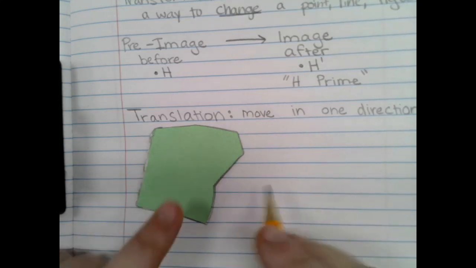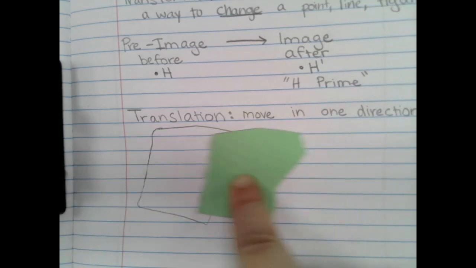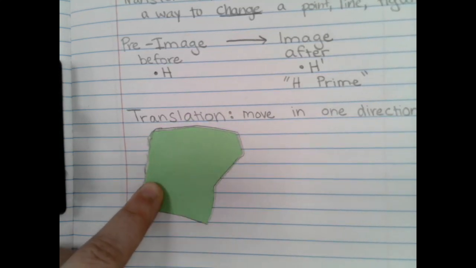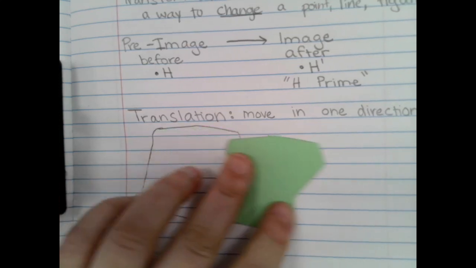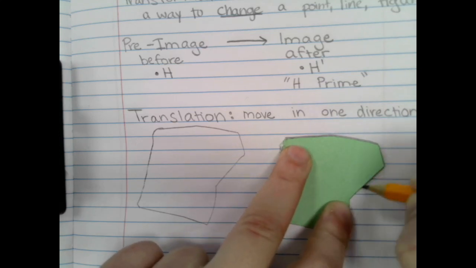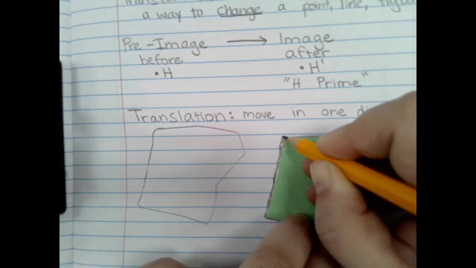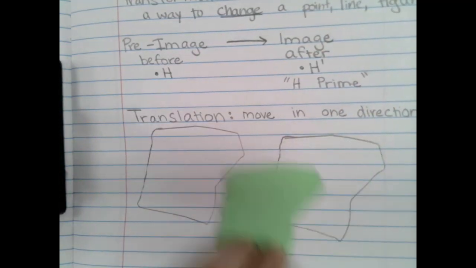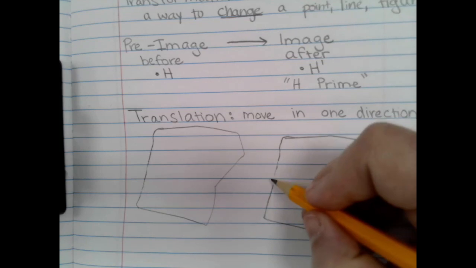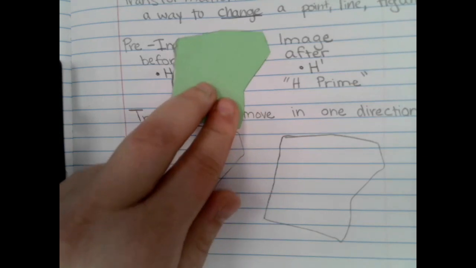And then the translation means that we're going to move it in one direction. When we move it, we're just going to take it and move it. We're not going to turn it. We're not going to flip it. We're literally just going to take this exactly how it is, and we're going to move it over. And then trace it again. So we can move it up, we can move it down, we can move it left, up and to the right. But anytime we have that movement where all of it is just moving over or up, that's a translation.